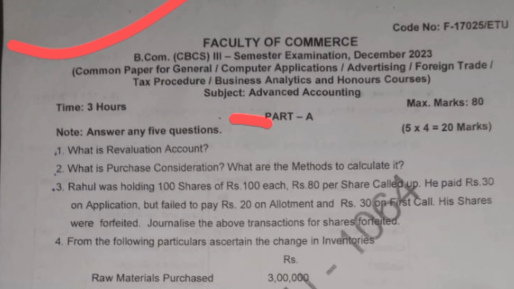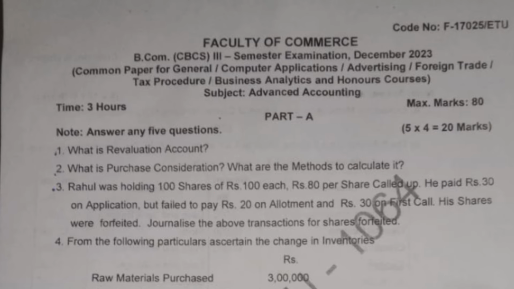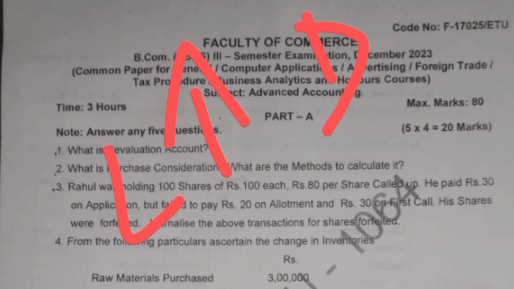Okay. So, in Part A, students, the first question is revaluation account, asked for 4 marks. What is meant by revaluation account? When an asset is increasing, we should write it on the credit side. When an asset is decreasing, we should write it on the debit side of the revaluation account. Likewise, when a liability is increasing, we write it on the debit side. When a liability is decreasing, we write it on the credit side of the revaluation account.